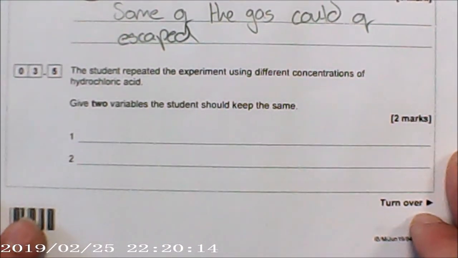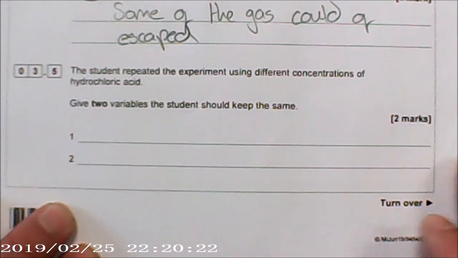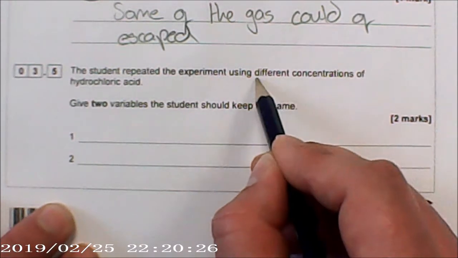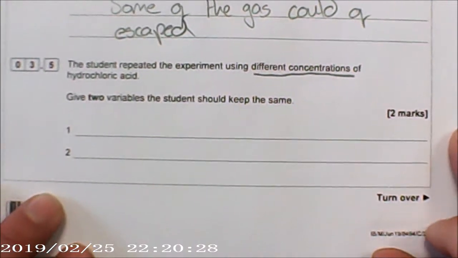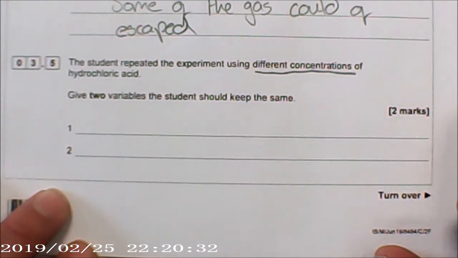3.5. The student repeated the experiment using different concentrations of hydrochloric acid. Give 2 variables the student should keep the same. So they're changing the concentrations. That is not an answer. That is going to be the independent variable. So what would need to stay the same?